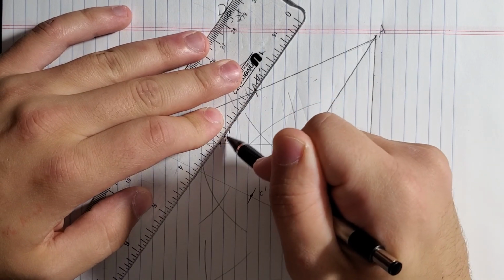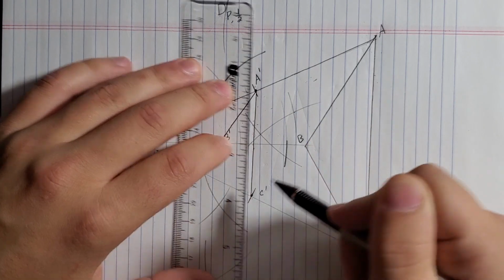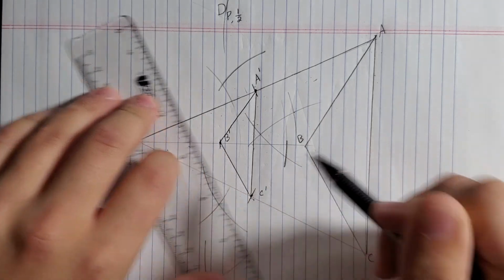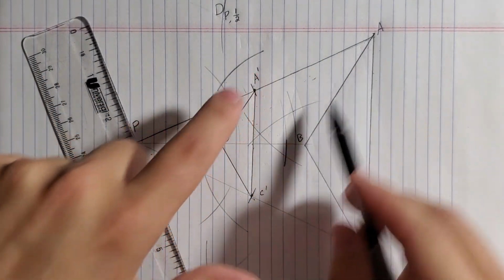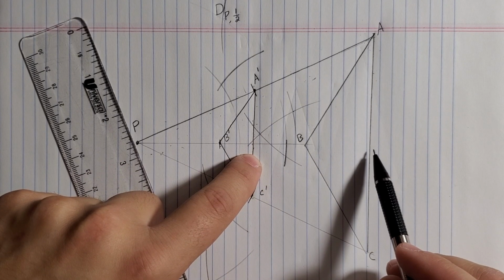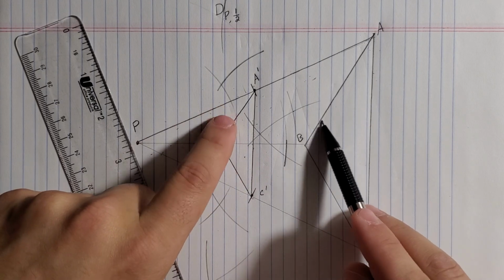So I form my image figure. And again, since it's a dilation, I know that the two figures will be similar. Their shape is the same, their angles are all the same, their sides are in proportion, and all of my corresponding line segments should be parallel.